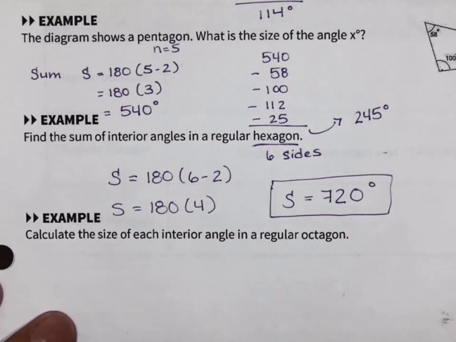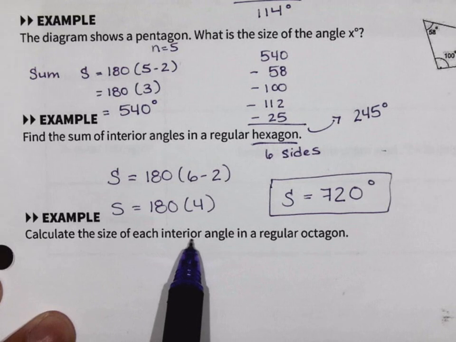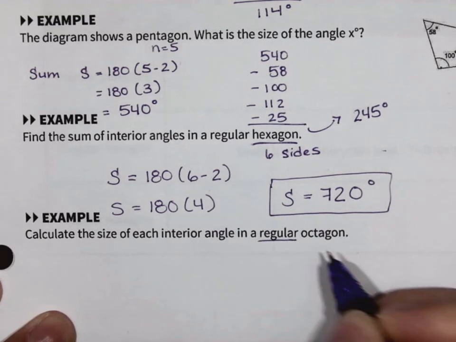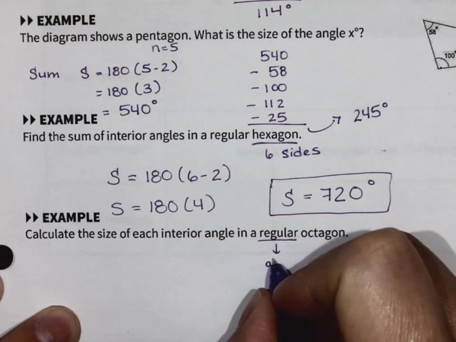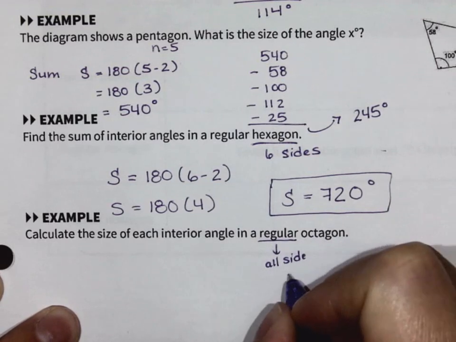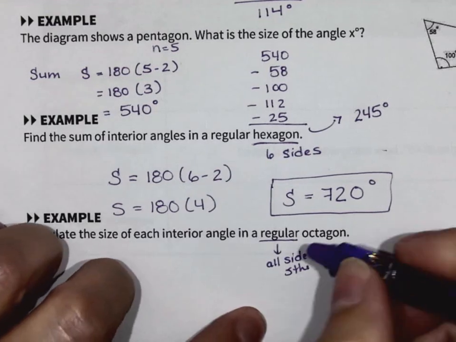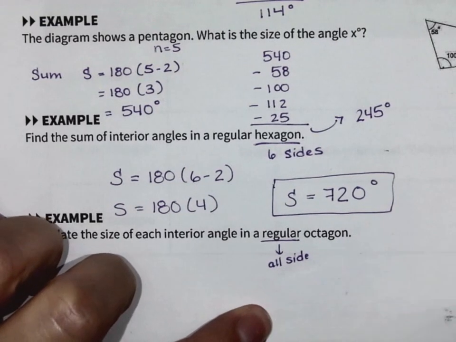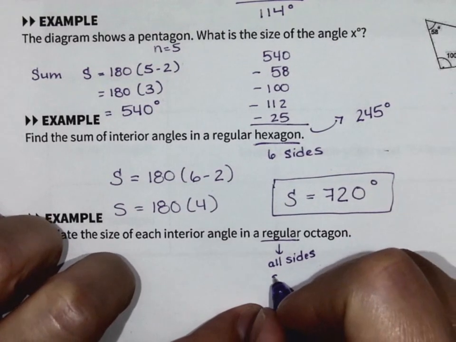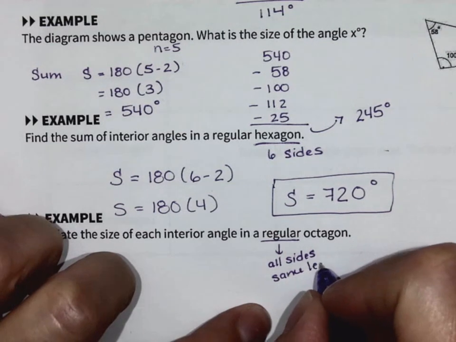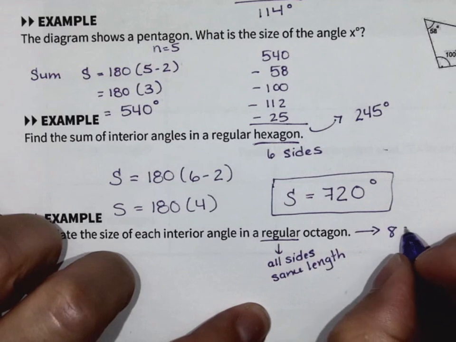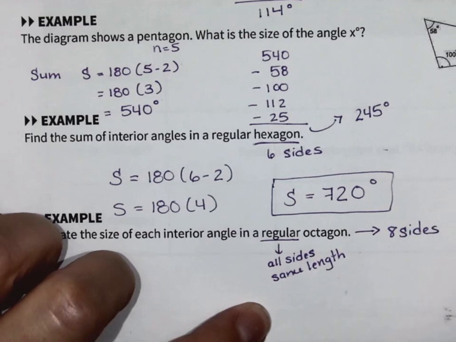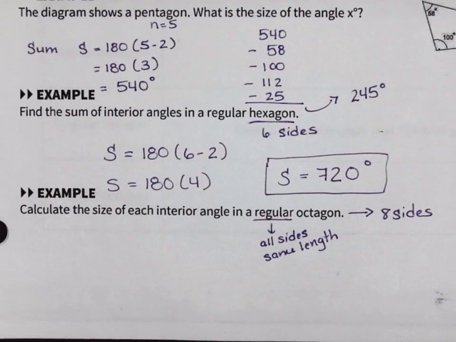So now it says calculate the size of each interior angle in a regular octagon. So all sides are the same length, and we know in an octagon we have 8 sides. I hope you guys aren't writing big. There's not a ton of room. I realize I probably should space this out a little more.